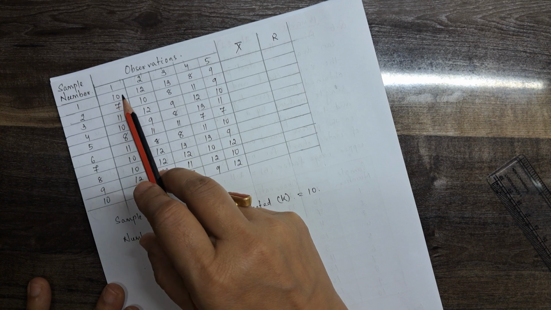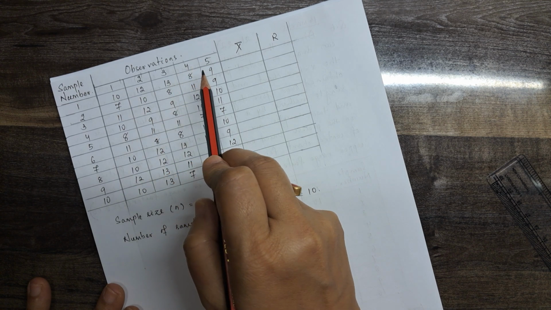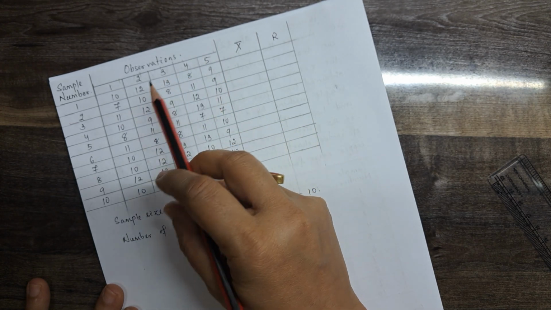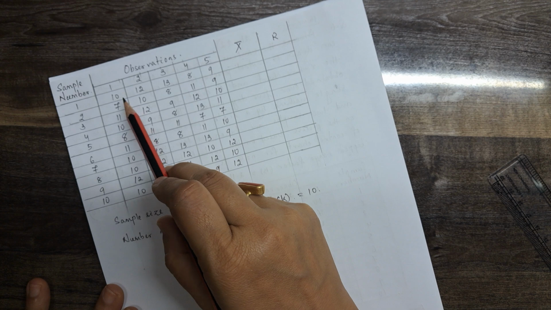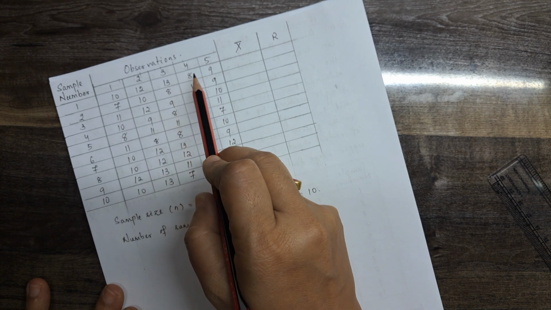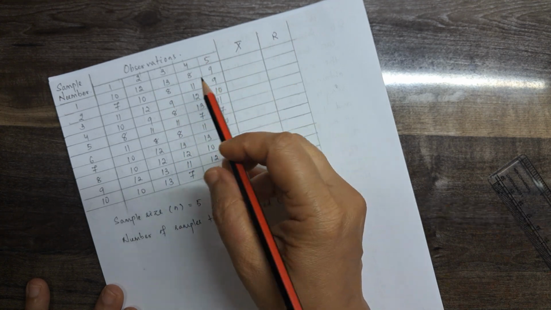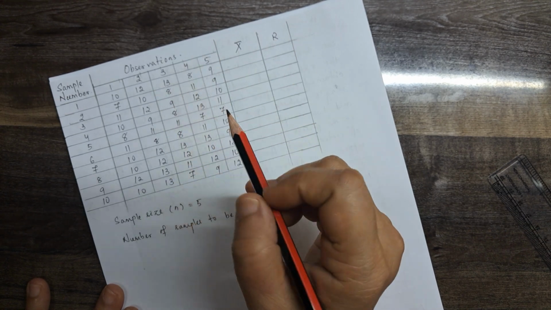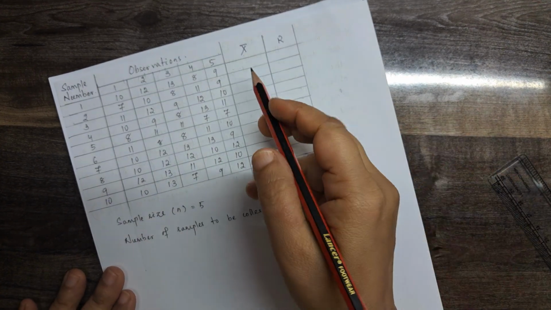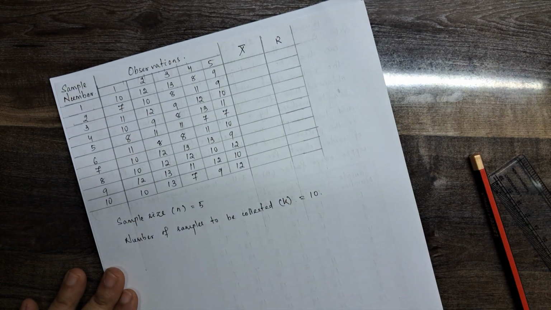We'll add 10 plus 12 plus 13 plus 8 plus 9, then divide it by 5 because n equals 5. So X bar for sample number 1 is how much?